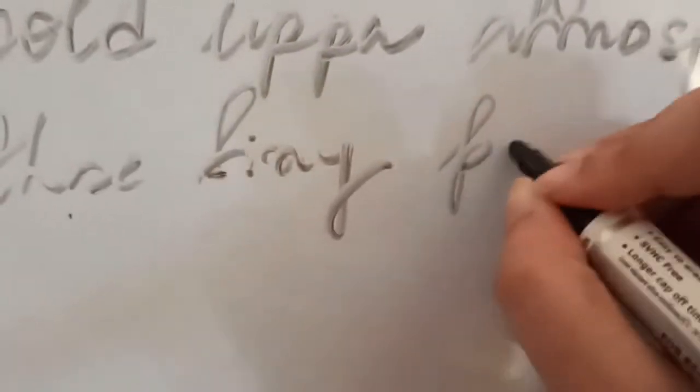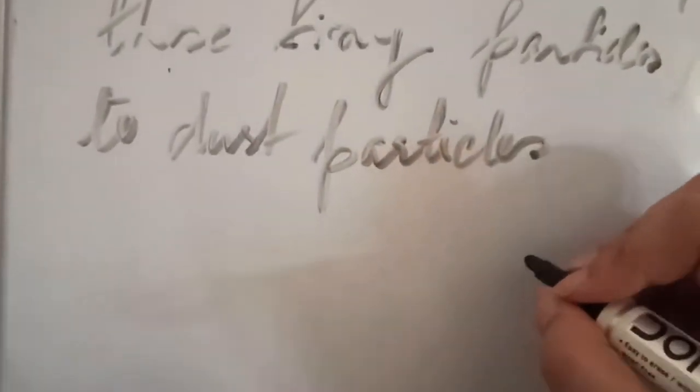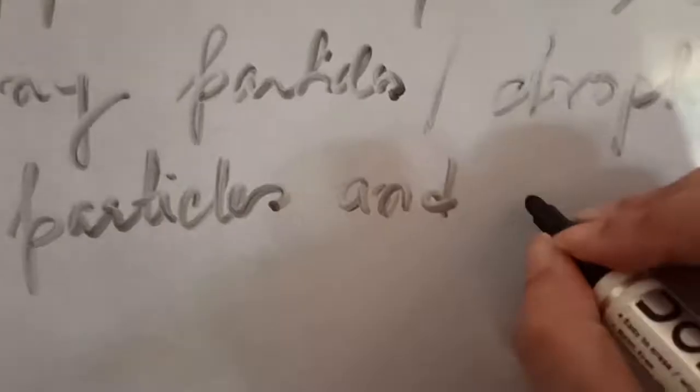Then what happens? These tiny particles or droplets get clinged or attached to the dust particles that are present in the atmosphere and ultimately form the cloud.